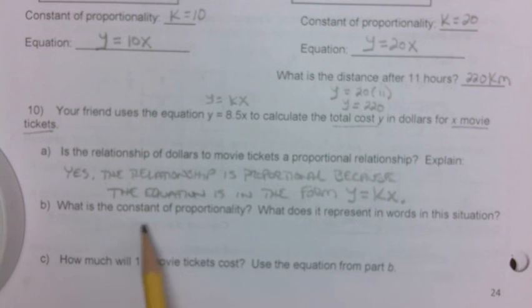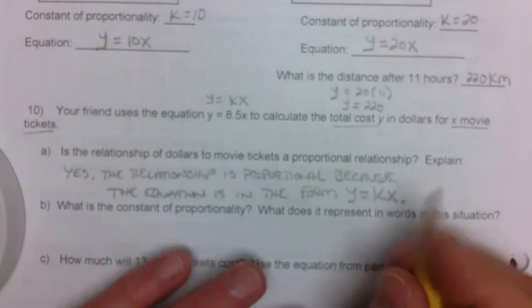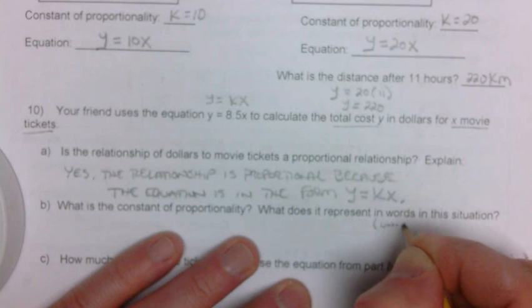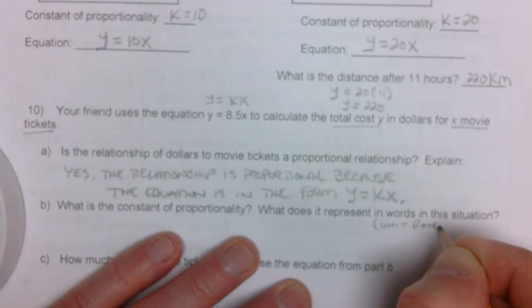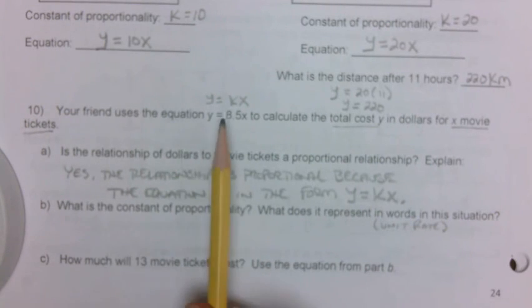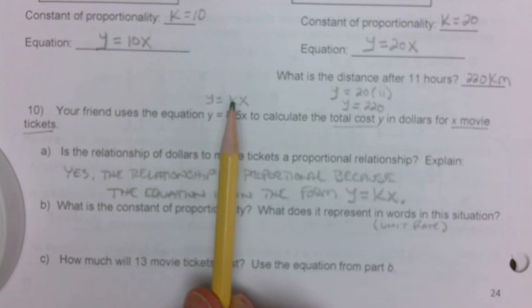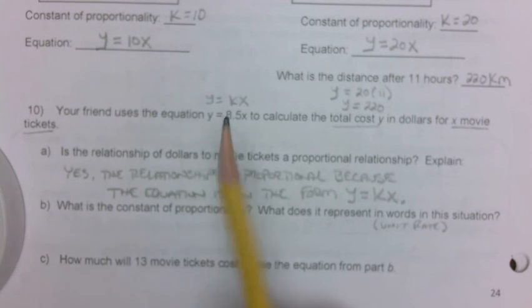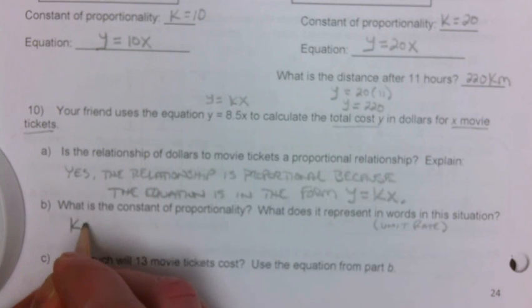Letter B says, what is the constant of proportionality and what does it represent in words, meaning the unit rate? What is the unit rate? Well, let's start with k, the constant of proportionality, and that's easy. If I come back up to my equation, k is the constant of proportionality, so I look and see what's in its spot, and it's 8.5. k equals 8 and 5/10.